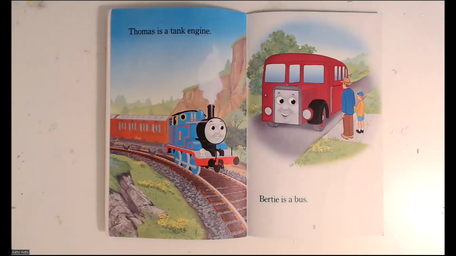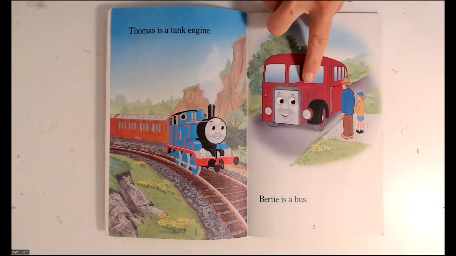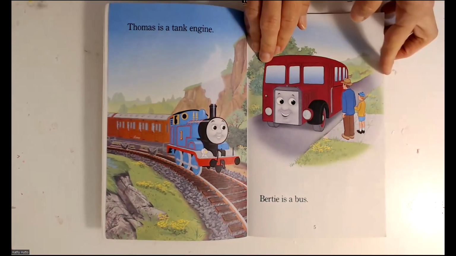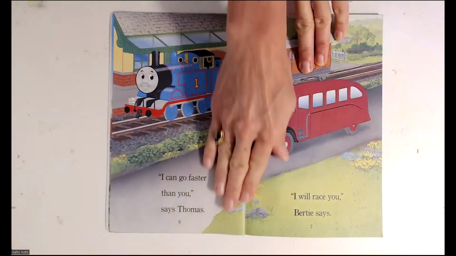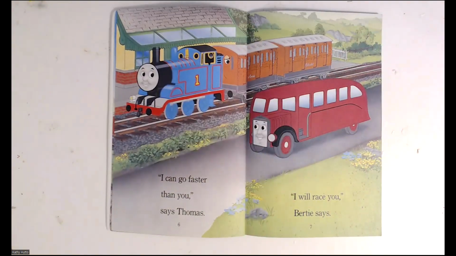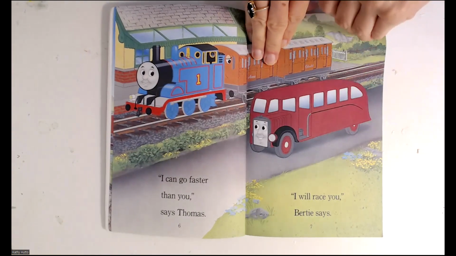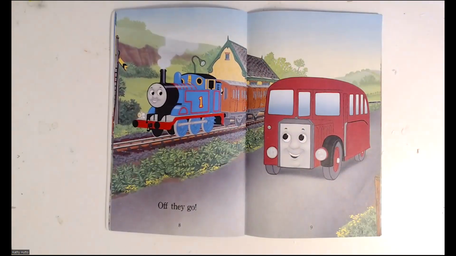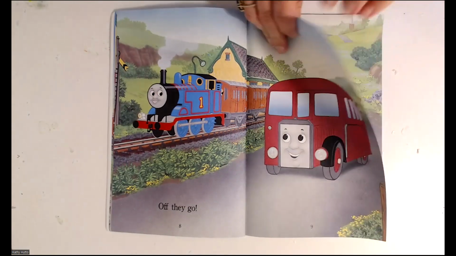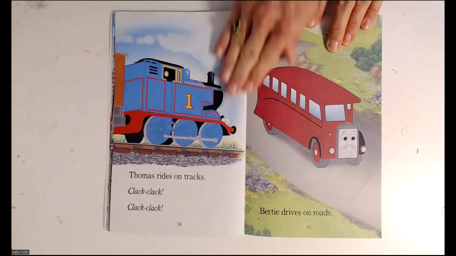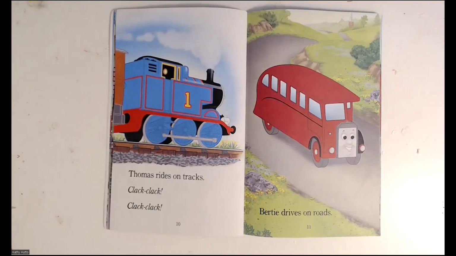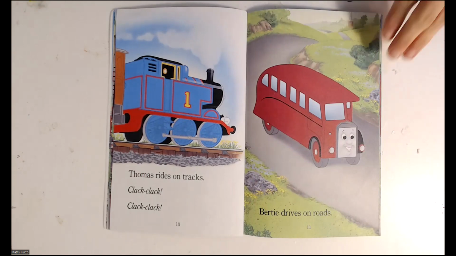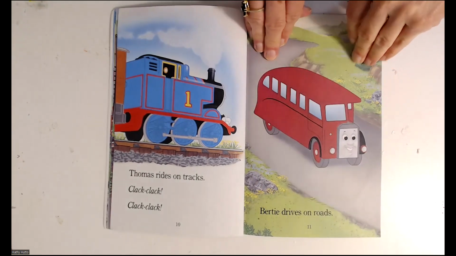Thomas is a tank engine. Bertie is a bus. "I can go faster than you," says Thomas. "I will race you," Bertie says. Off they go. Thomas rides on tracks. Clack, clack, clack, clack. Bertie drives on roads. Beep, beep, beep, beep.